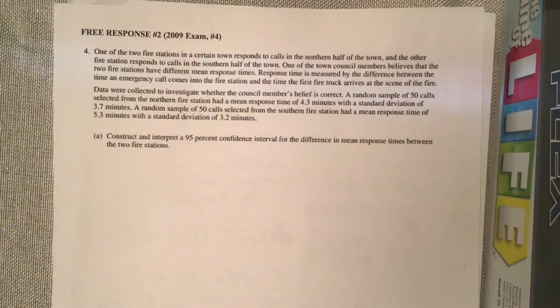A random sample of 50 calls selected from the northern fire station had a mean response time of 4.3 minutes with a standard deviation of 3.7 minutes. A random sample of 50 calls selected from the southern fire station had a mean response time of 5.3 minutes with a standard deviation of 3.2 minutes. And part A says to construct and interpret a 95% confidence interval for the difference in the mean response times between the two fire stations.